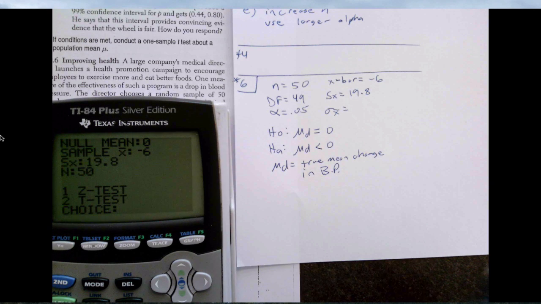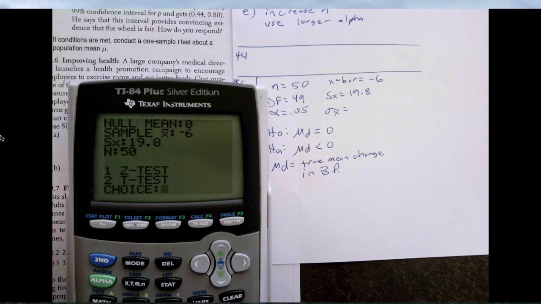Okay, so should we run a z-test? So they didn't tell us the standard deviation of the population, they told us the standard deviation of the sample, so we don't know sigma, so we have to use a t-test.